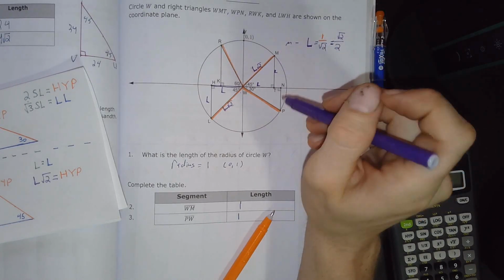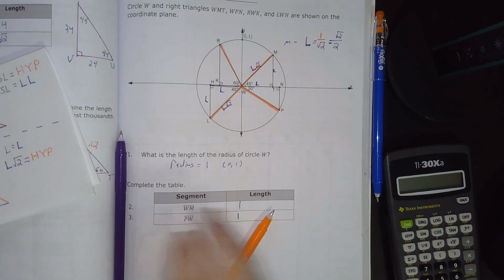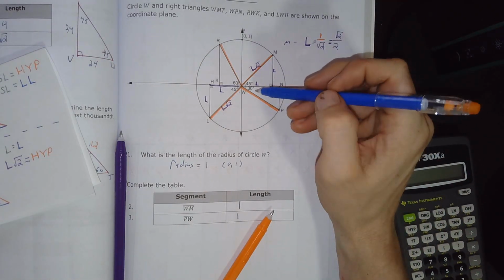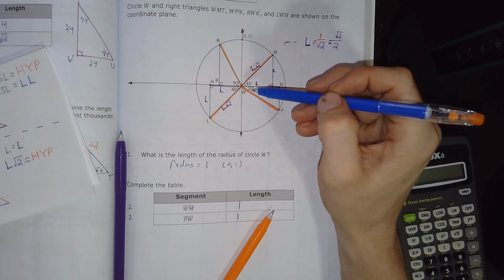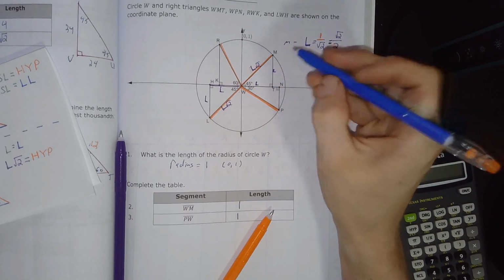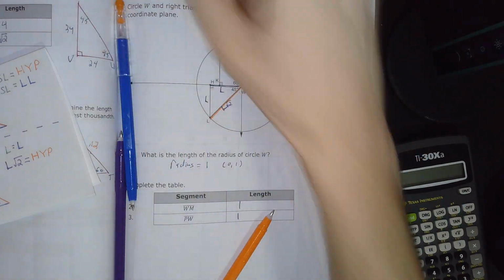Okay? Now let's look at the 30, 60, 90 triangles. Here's the 30-degree triangle. The opposite length is my short distance, my y value. I'm going with my green, my y value.